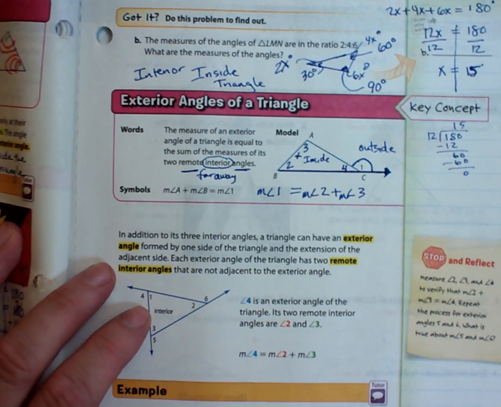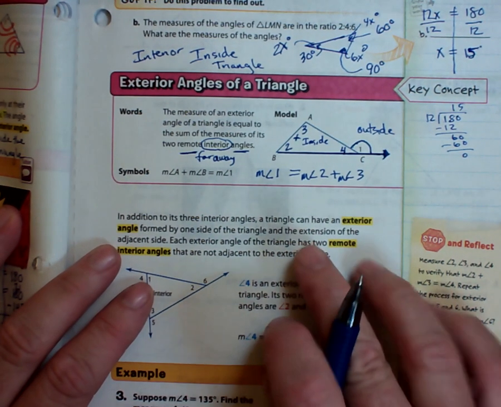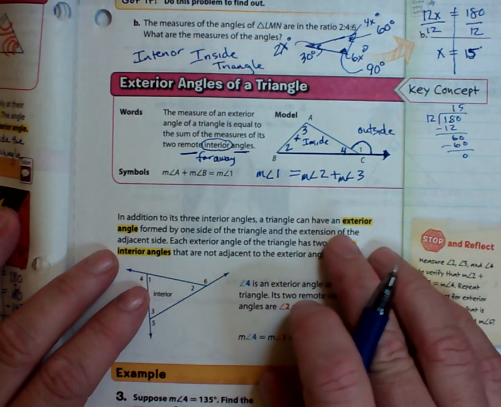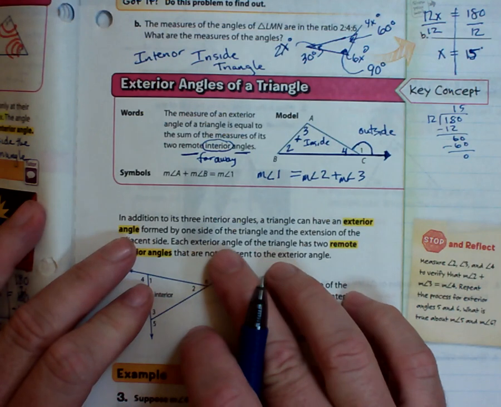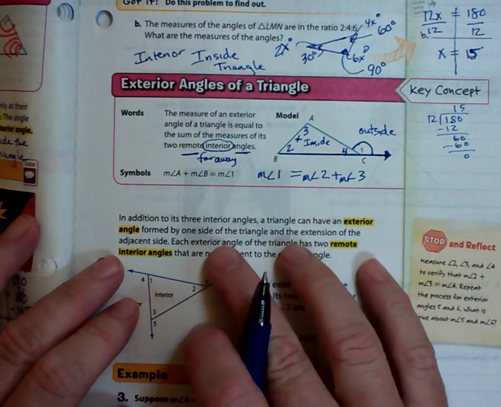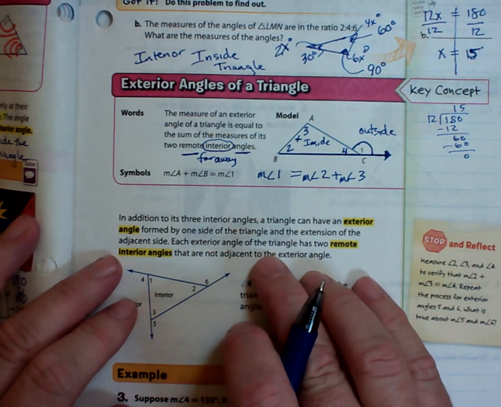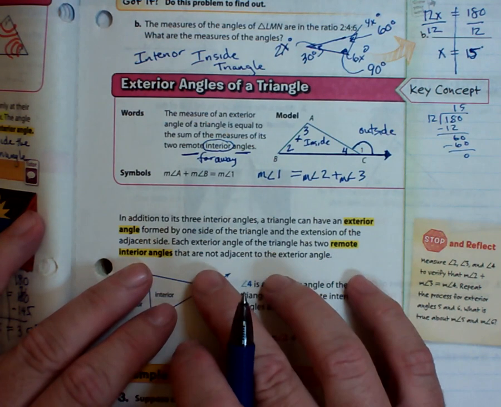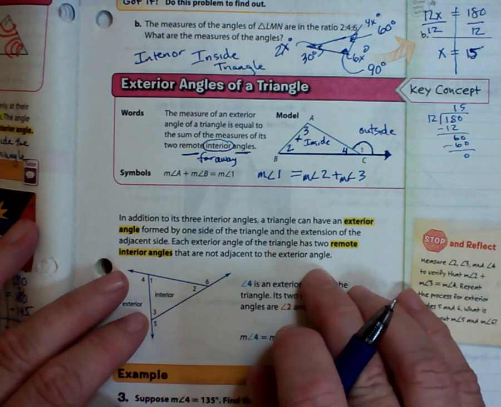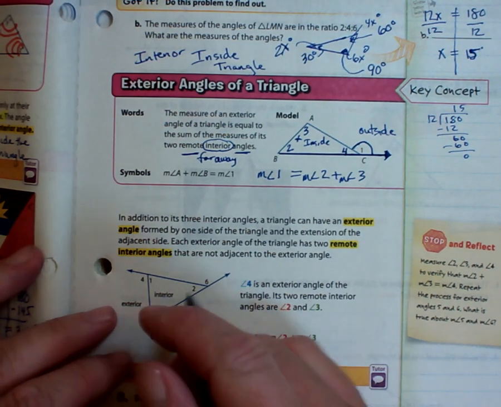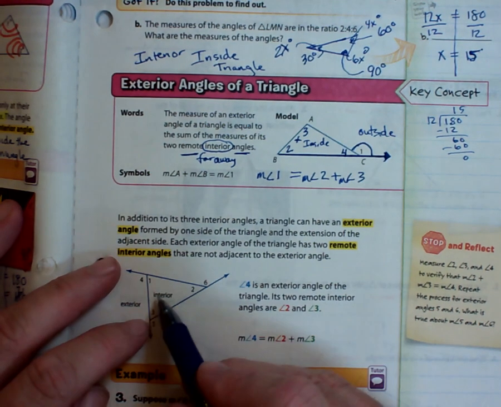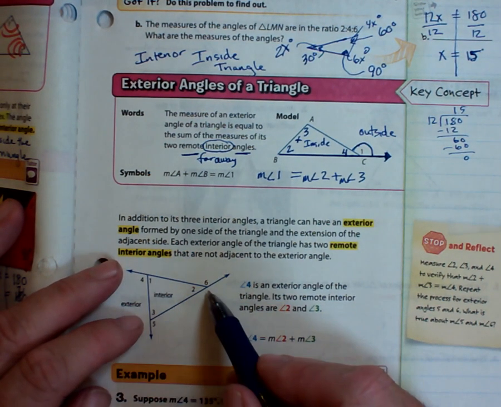So then we have a little summary here. In addition to its 3 interior angles, a triangle can have an exterior angle formed by one side of the triangle and the extension of the adjacent side. Each exterior angle of the triangle has 2 remote interior angles that are not adjacent to the exterior angle. That's just saying that you can have this happen 3 different times.